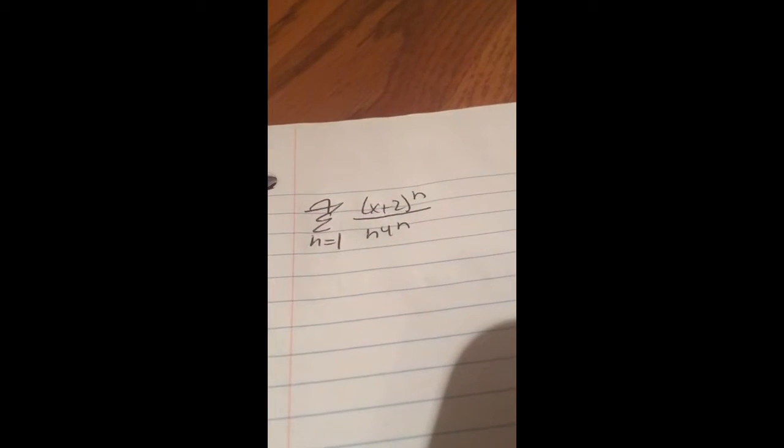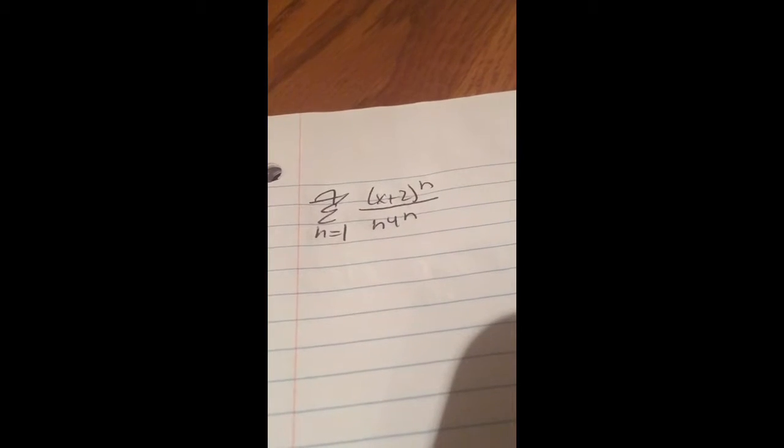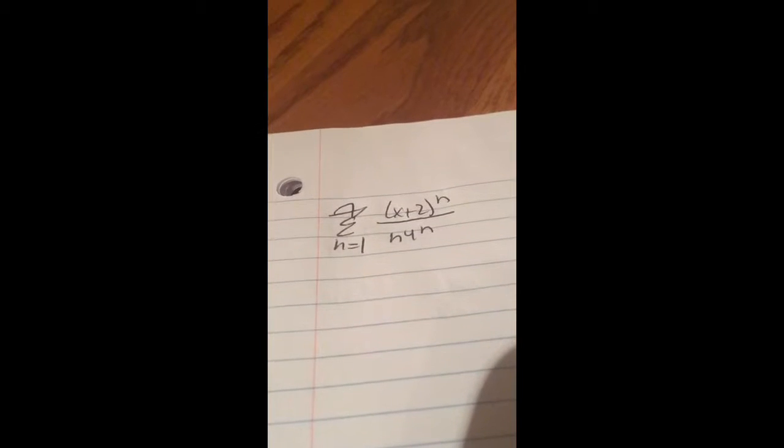Hello. Today we have to find the radius of convergence and the interval of convergence of this series. And to find that, we're going to have to use the ratio test. And that right there is the ratio test.